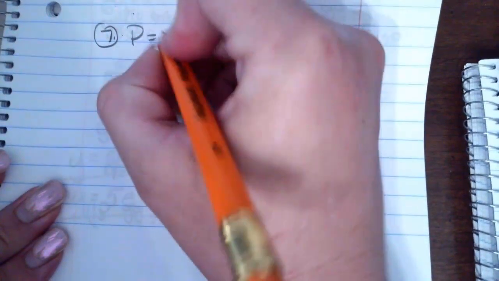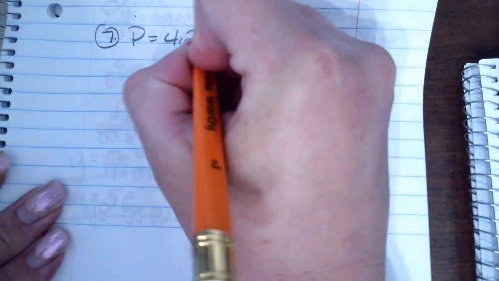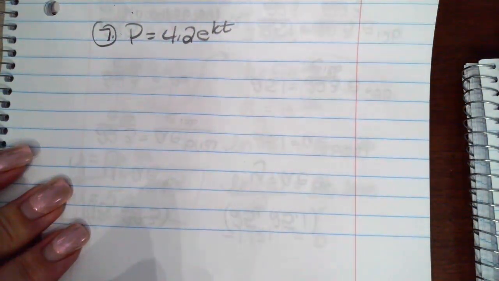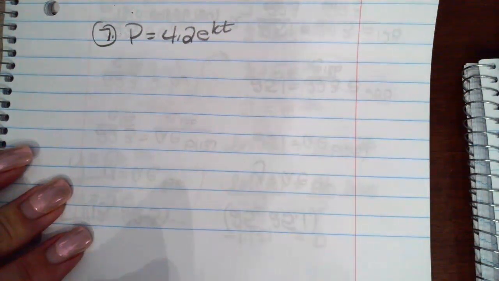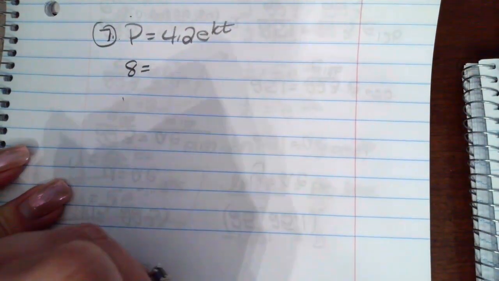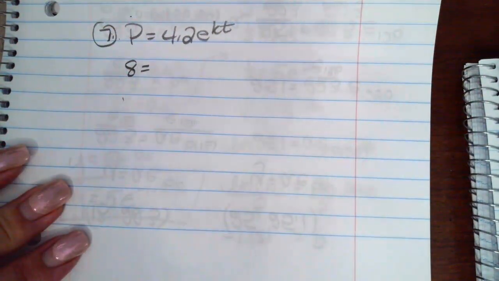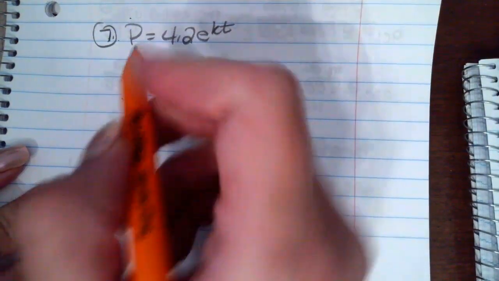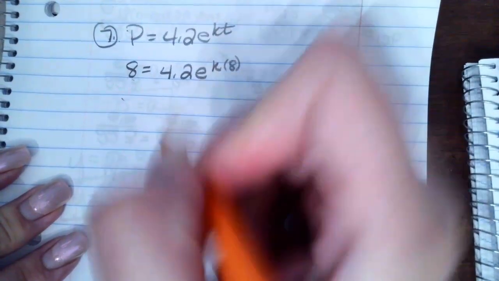Okay. All right, so for number 7, what we have is P, or population, equals 4.2 e to the kt. And we are told that in 2008, the population was 8,000. Well, this is being measured in thousands, so our population needs to be 8. I know that sounds weird, but we're given that it's 8,000 and we're measuring in thousands. So this is going to be an 8 instead of an 8,000. So we have 4.2 e to the k times 8.